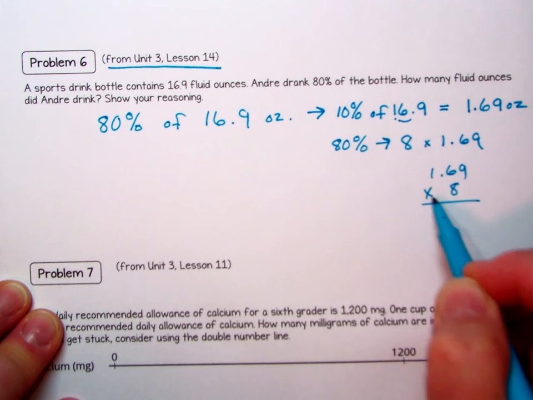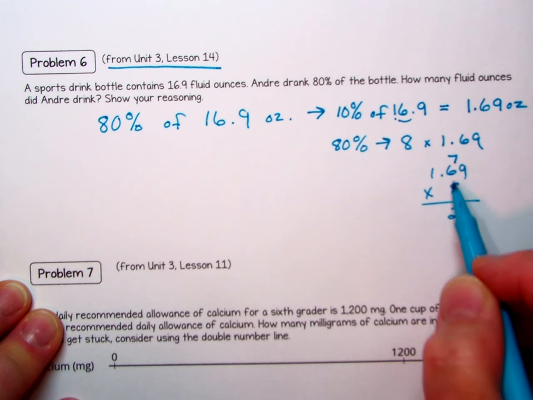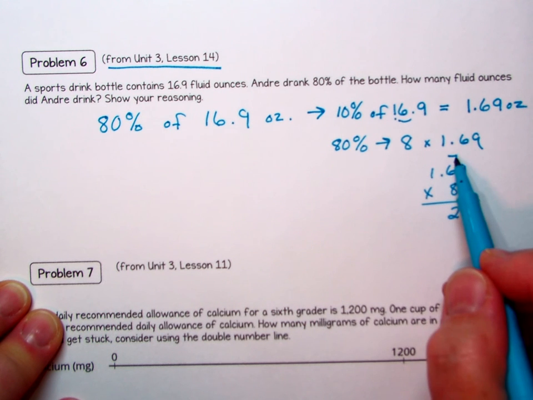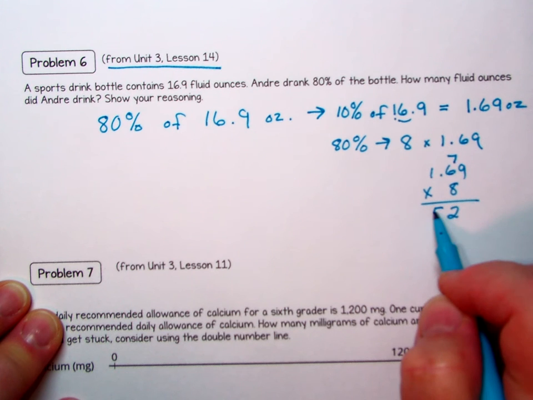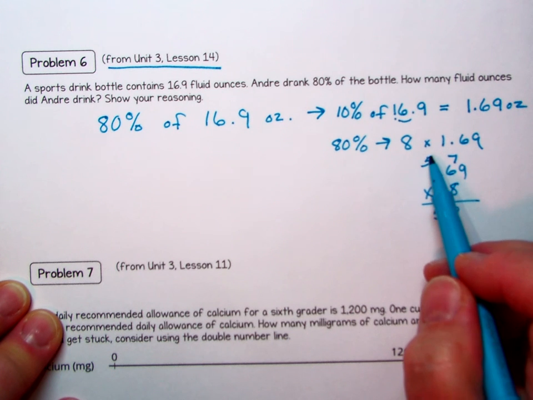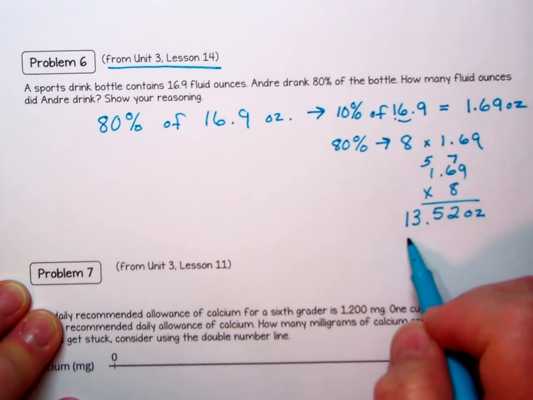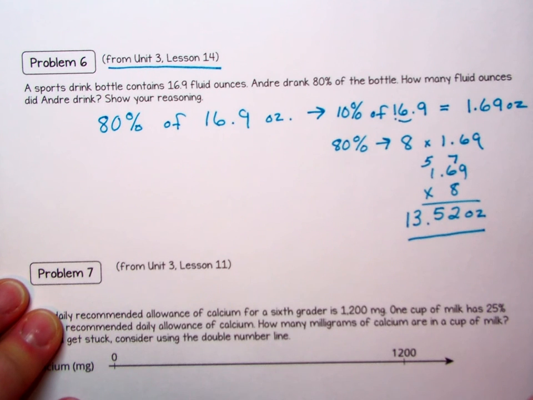So set that up over here. 8 times 9 is 72, so record the 2, carry the 7. 8 times 6 is 48. 48 plus 7 is 55, so record the 5, carry a 5. And 8 times 1 is 8, plus 5 is 13. So he drank 13.52 ounces.